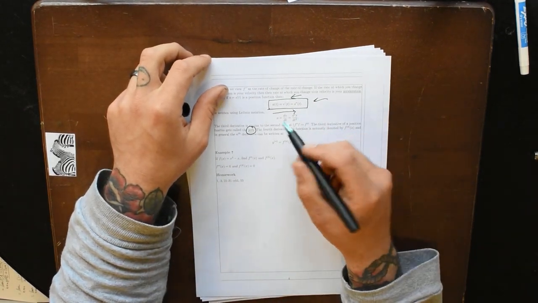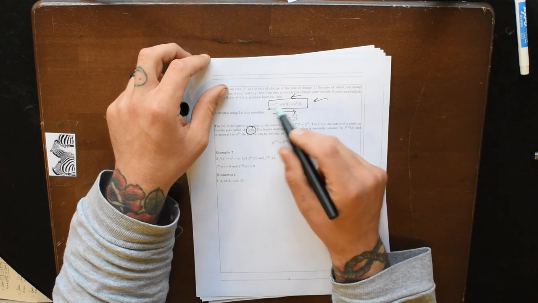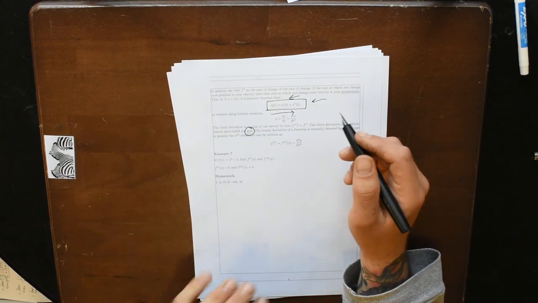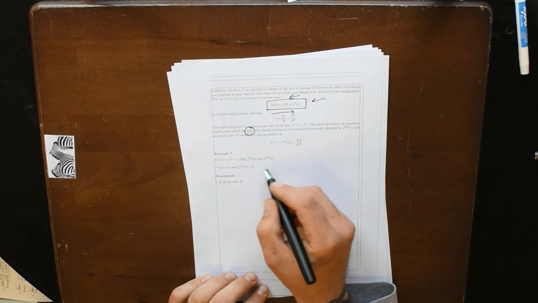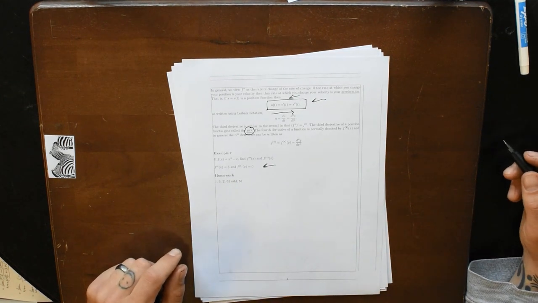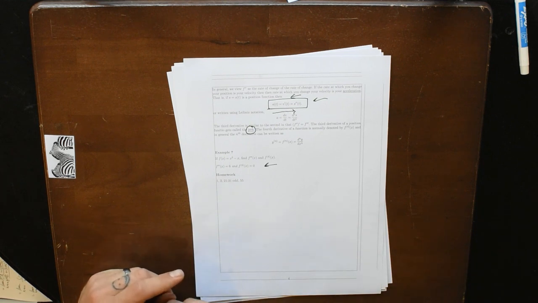The big three are position, velocity, and acceleration. For what we're doing though, I'm going to ask you to do second derivatives, third derivatives, fourth derivatives. You're going to do all sorts of derivatives, especially in chapter 3.